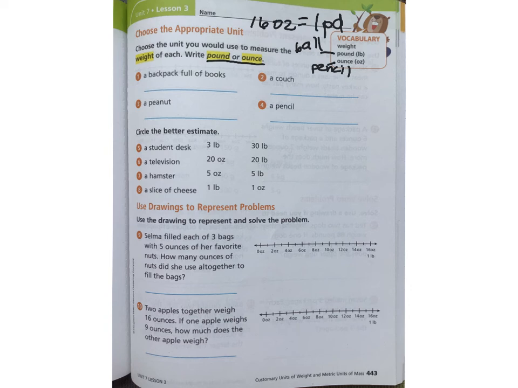So let's look at number 1. A backpack full of books. Would I want to measure that with pounds or ounces? See if you can write it down before Mrs. Hagen. I bet you can. Okay. What is the best measurement? What would you use? Okay.